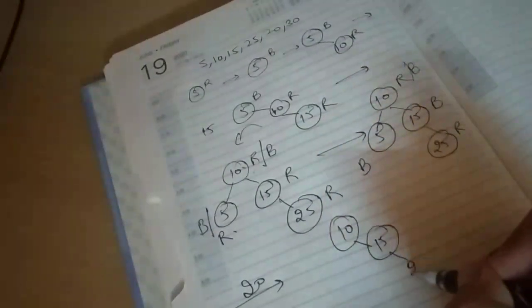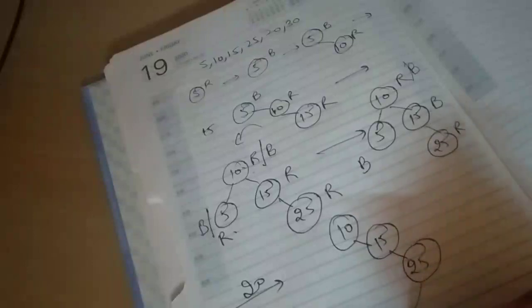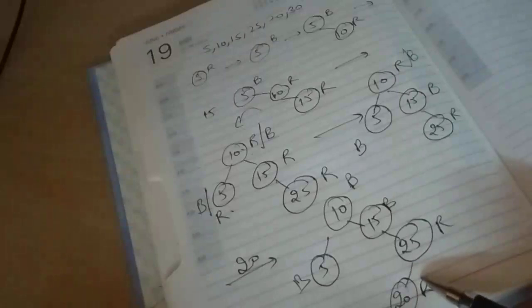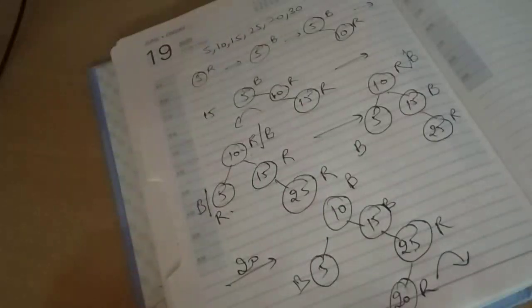So 20 is greater than 10, greater than 15, lesser than 25. This is of red color, this is of red color, this is of black color, this is of black color, and 5 is of black color. Now there is a property violation here, and the uncle color is black and it is a triangle child. So when the uncle color is black and it is a triangle child, we will rotate the parent in the opposite direction. 25 will rotate in the opposite direction.